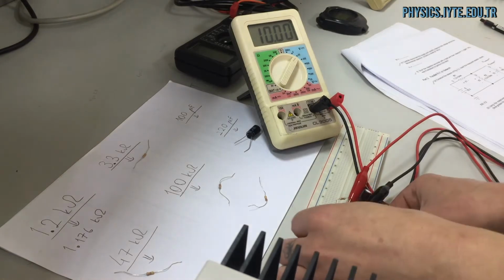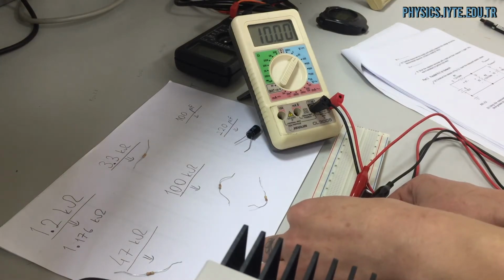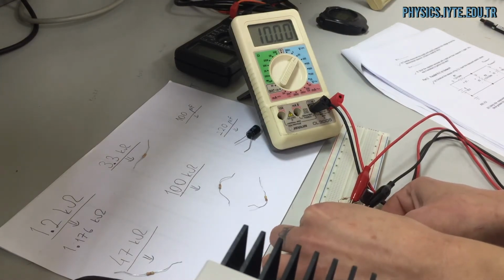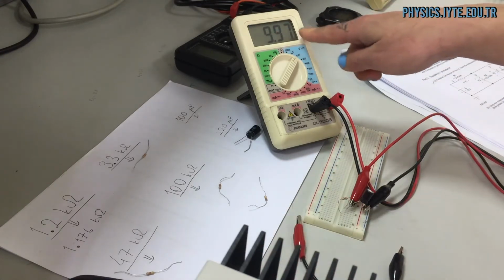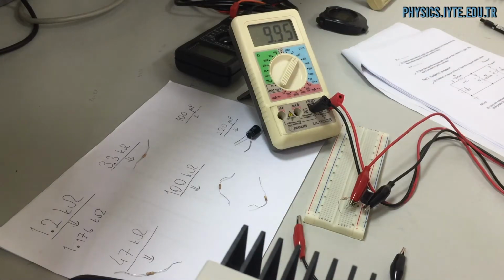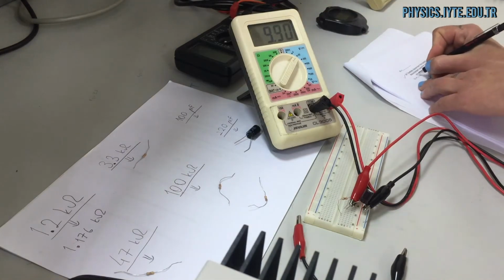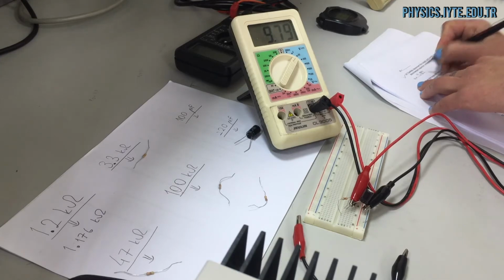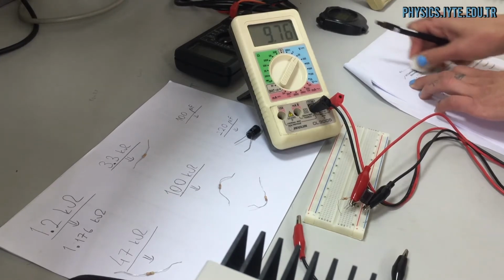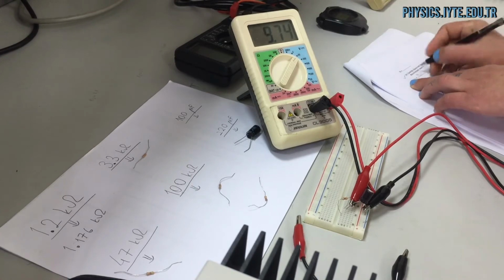So we will disconnect the supply, and the voltage across the capacitor can be written as 9.97, which is the value we first see.